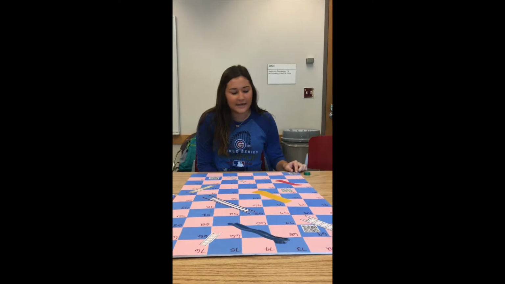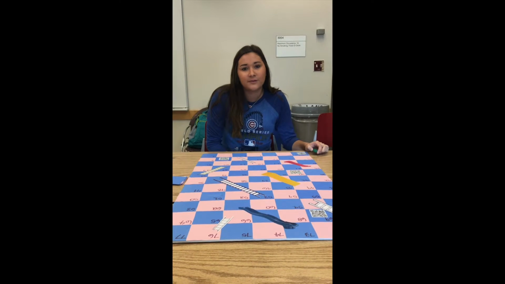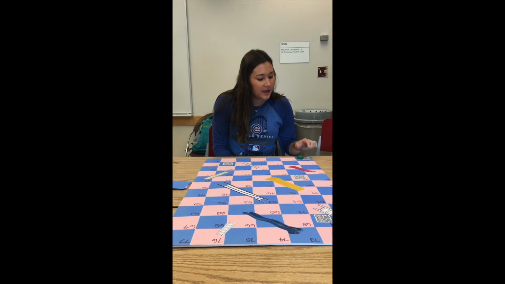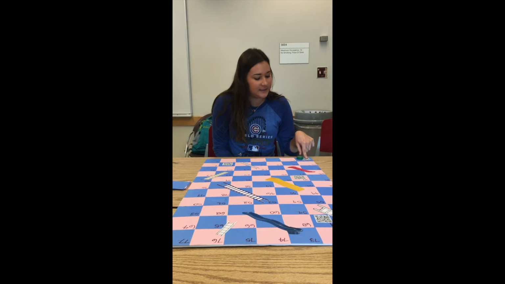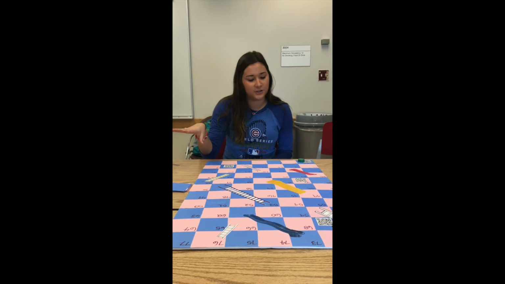Alright, so for our board game, every player is going to get a little bottle cap for their piece, and they're going to start on spot 1, which has a QR code. Each group will receive an iPad to scan. The QR code takes them to a BrainPop video that supplies more background information on the topic so that can help them answer the questions.